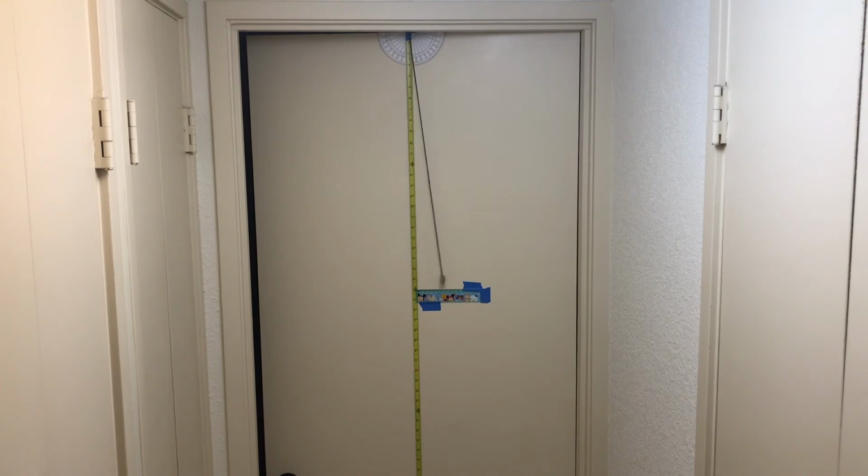Okay, so then a longer string, a longer period, and just depending on where you have your setup will determine how long the string can go. So you see I have this entire height of the door to work with.